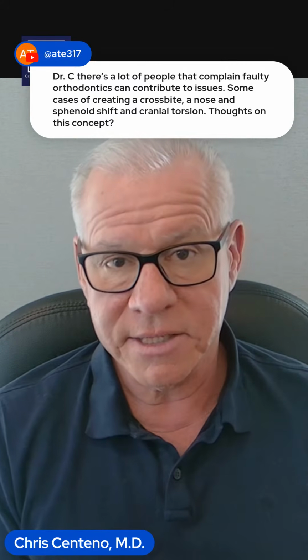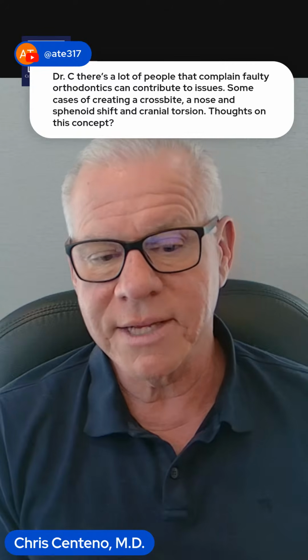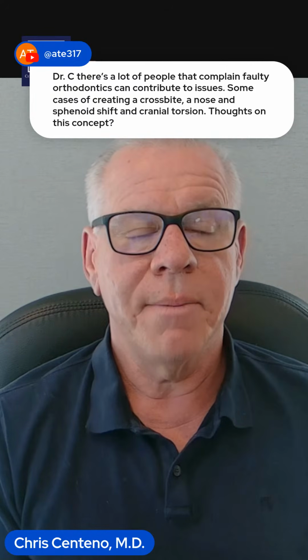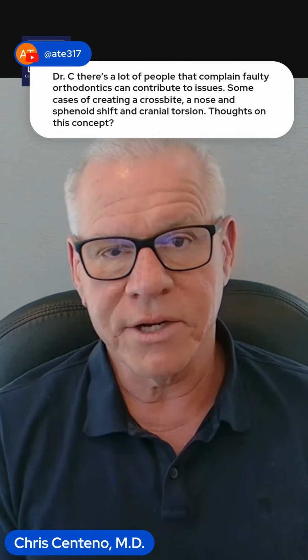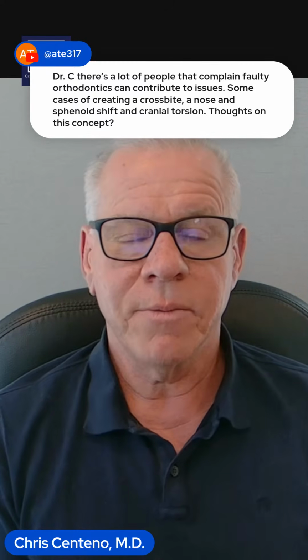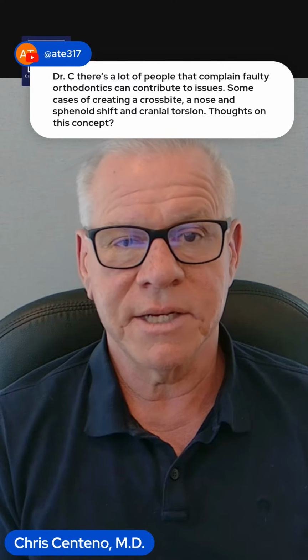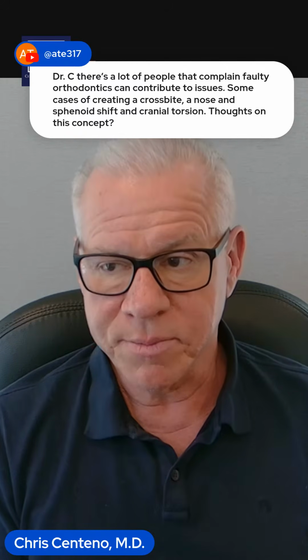I think it is. As far as a crossbite causing craniocervical instability, I don't think that's a thing, but it probably doesn't help. So if you get craniocervical instability, and one of the things that isn't controlled for is the TMJ, then I think you can see patients that don't respond as well.